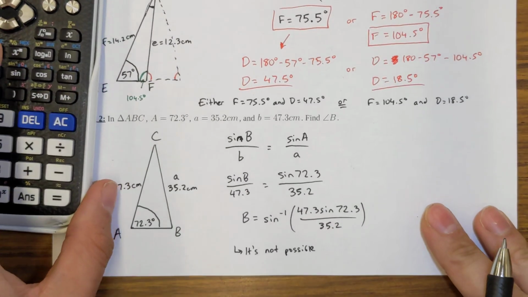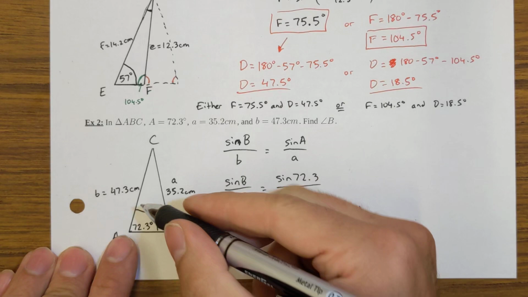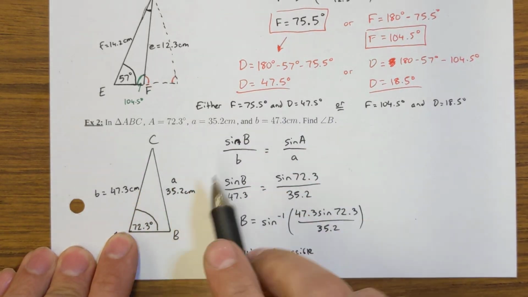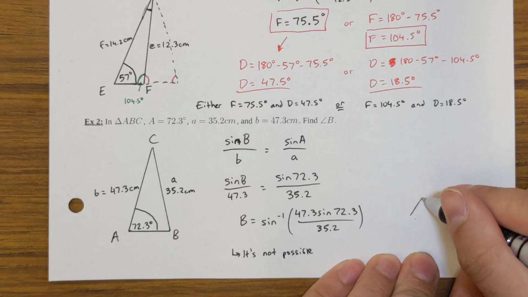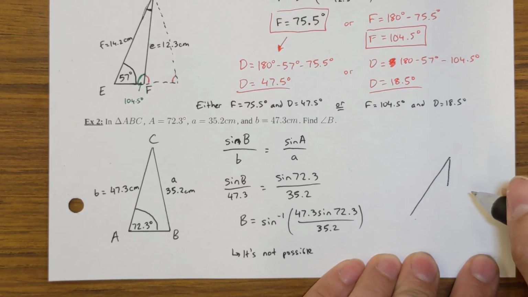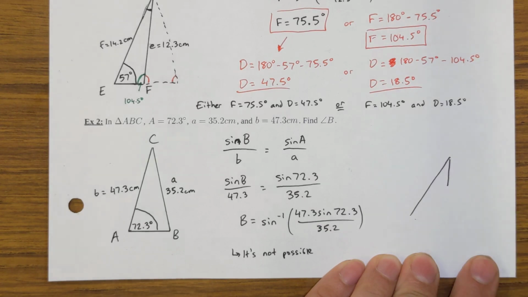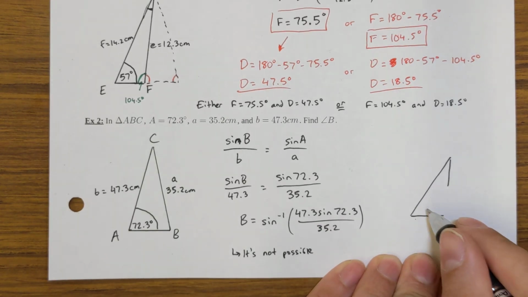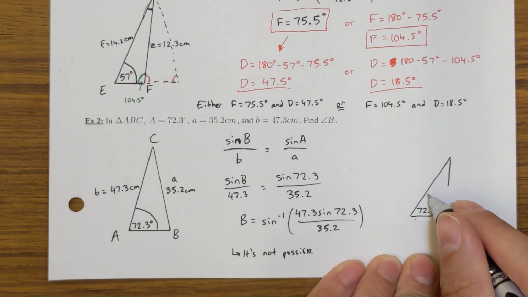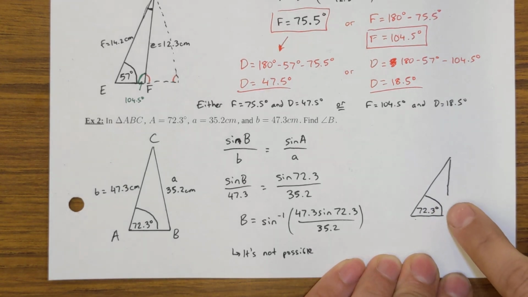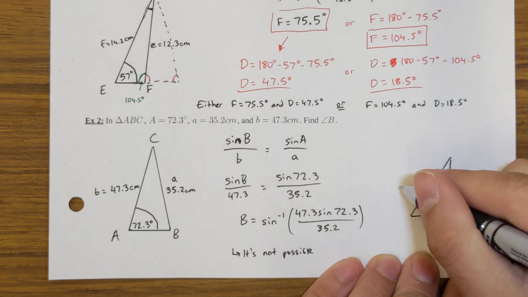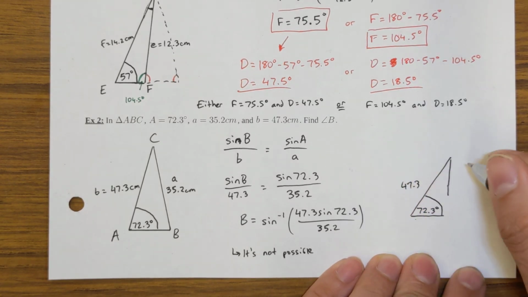Why is that? This side is too long. That really, my 35.2, it's not possible to get down to an angle of 72.3 degrees. We have a side that's too short. It's never going to meet here. This side B was far too long.